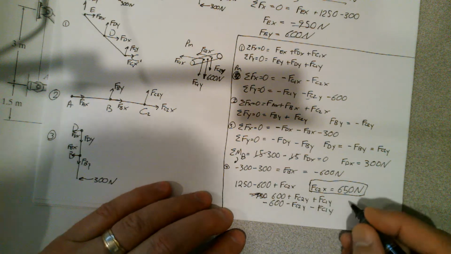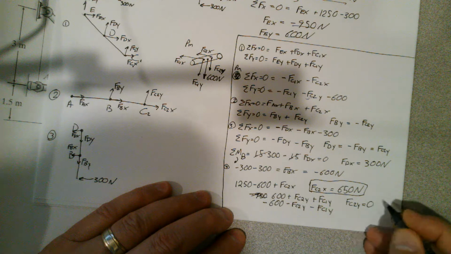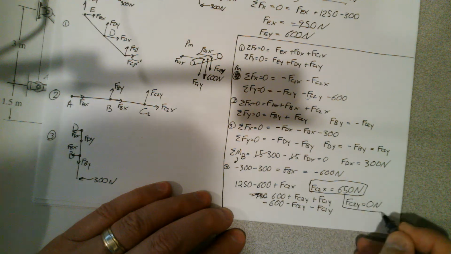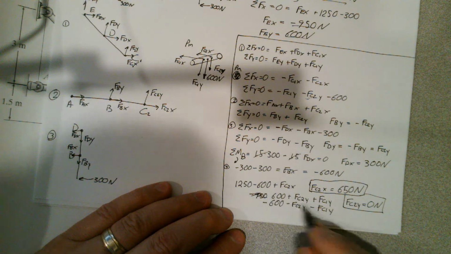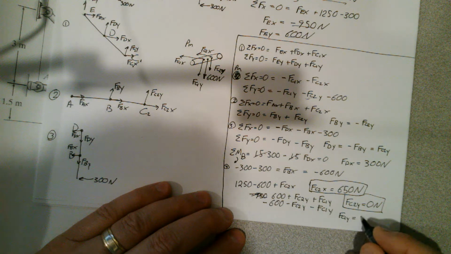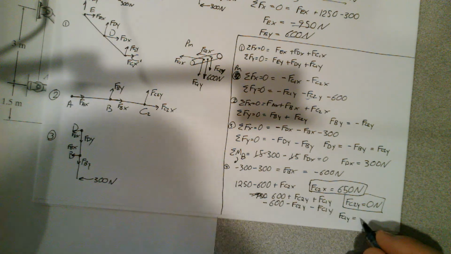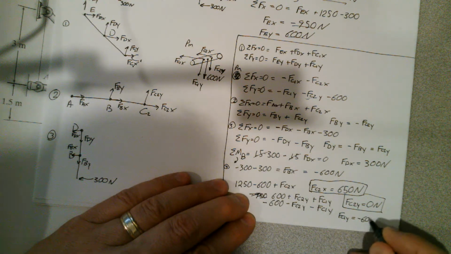And then that would mean that FC1Y would have to be equal to minus 600.